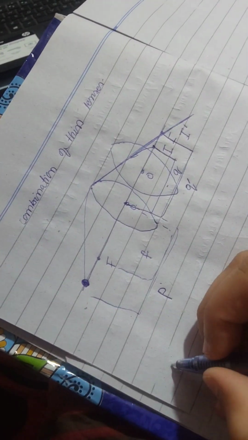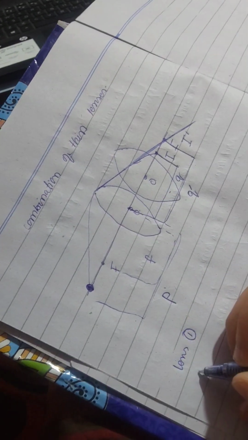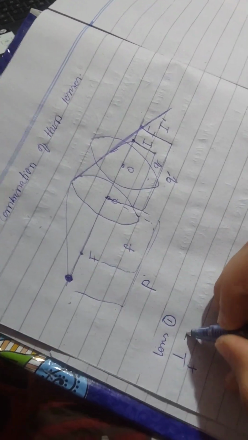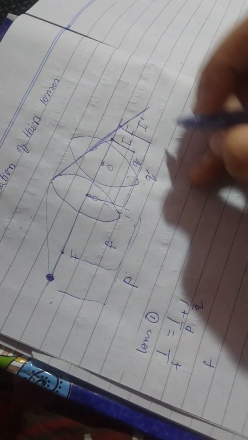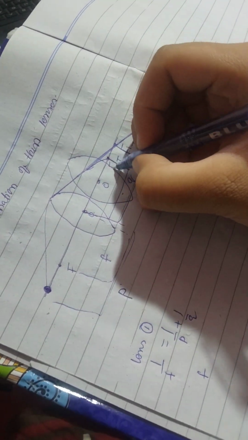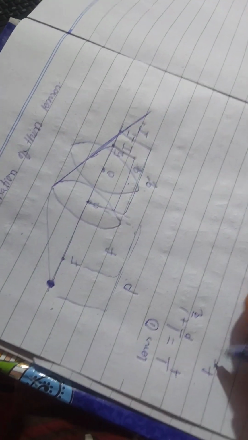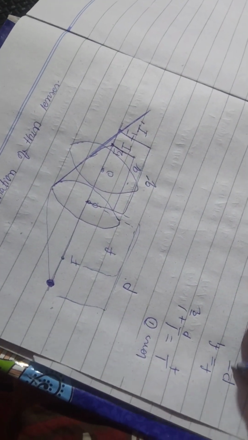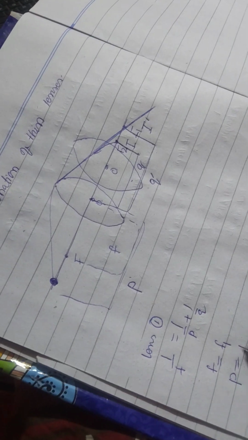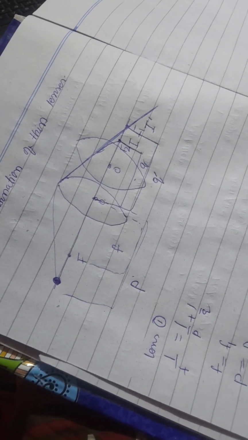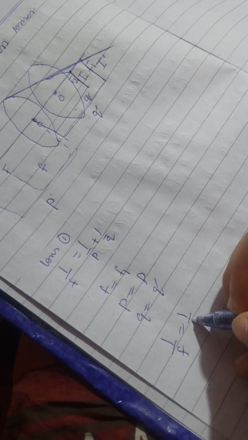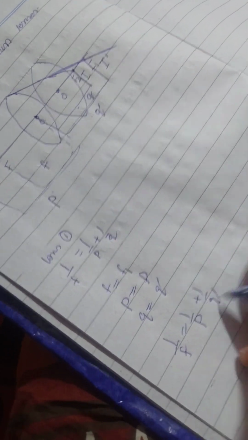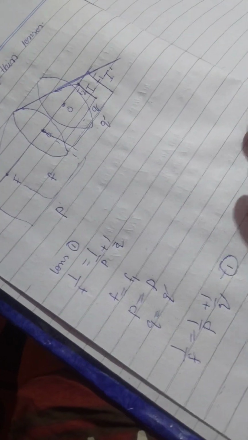And the distance between the optical center and the object is known as P, just P, right? So for lens number 1, we know the formula is 1 upon F is equal to 1 upon P plus 1 upon Q. Here this is F1, this is F2. So F is equal to F1, where P is equal to P and Q is equal to Q dash. Now the formula will be 1 upon F1 equal to 1 upon P plus 1 upon Q dash. This is equation number 1.